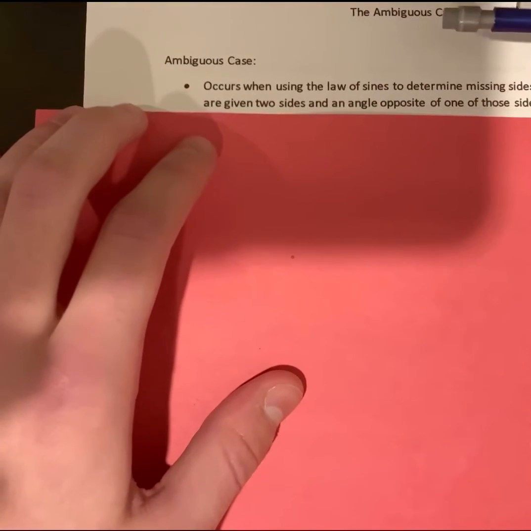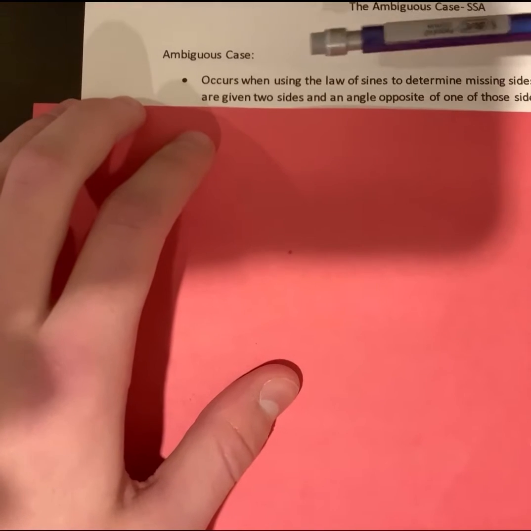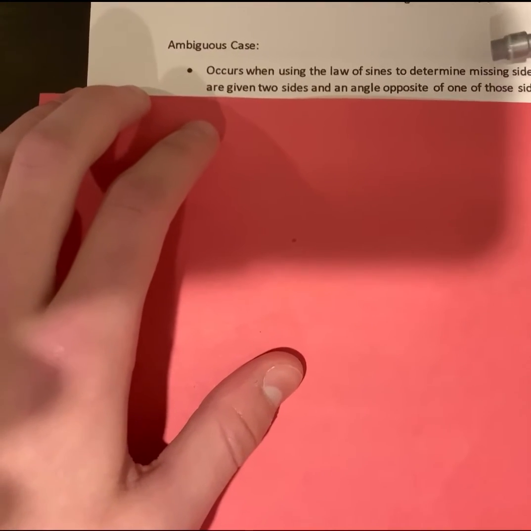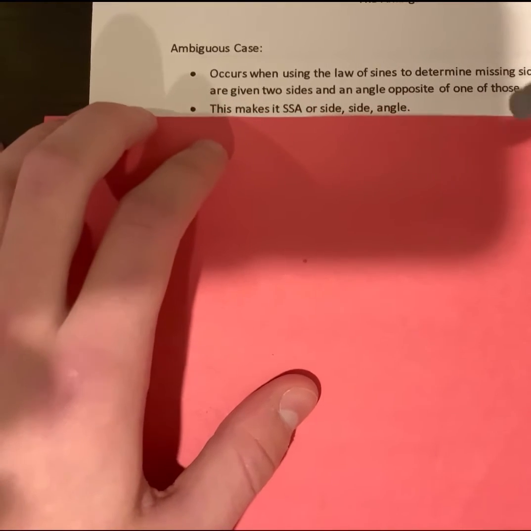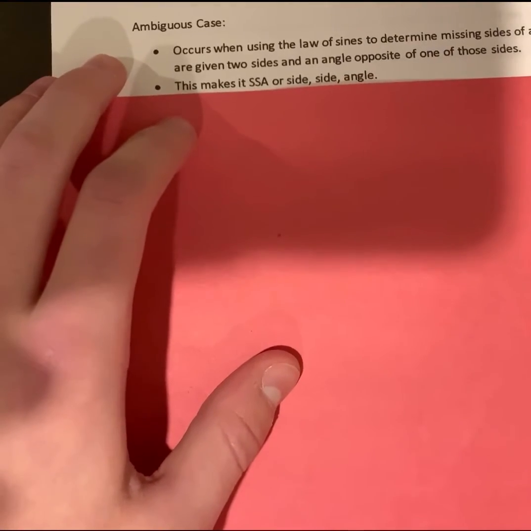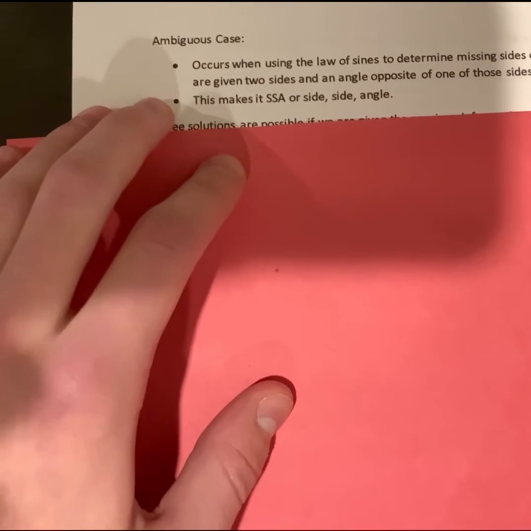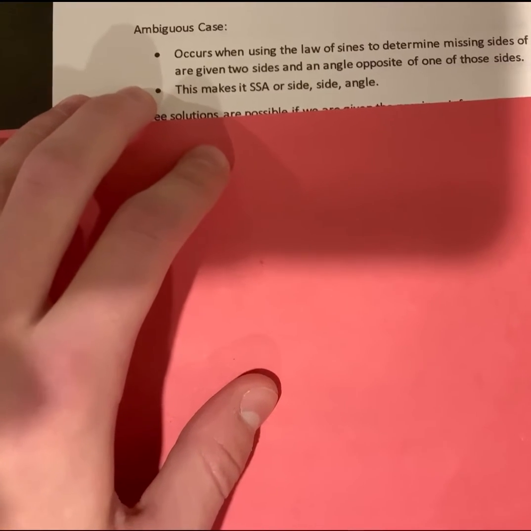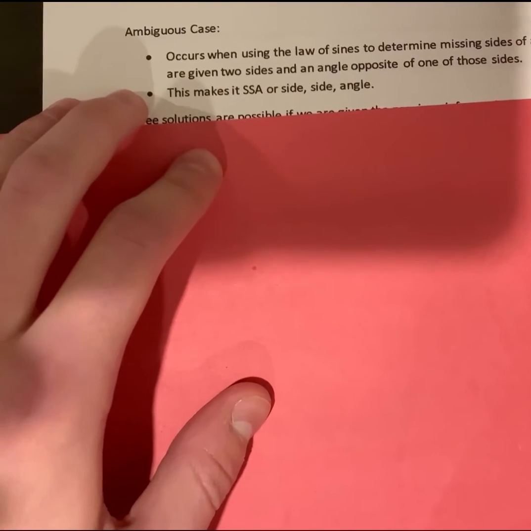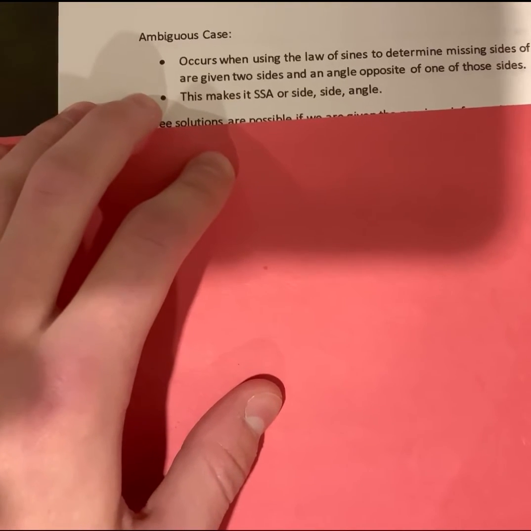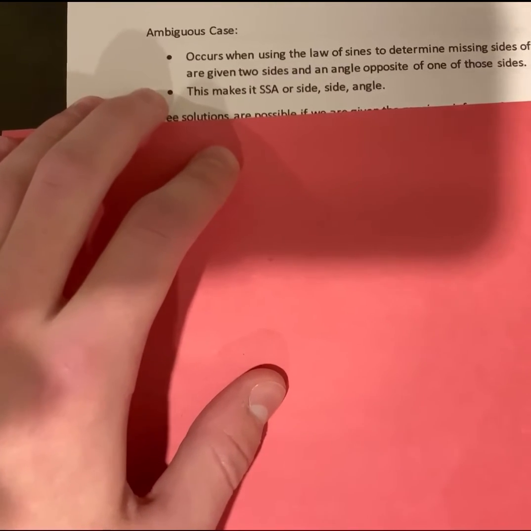Okay, so here we have the ambiguous case, SSA, which stands for side-side angle. The ambiguous case occurs when using the law of sines to determine missing sides of a triangle when you are given two sides and an angle opposite one of those sides. This makes it SSA, or side-side angle, which is basically when you have a triangle like this, and you have angle A and side A, B, trying to figure out C, B, and angle C.